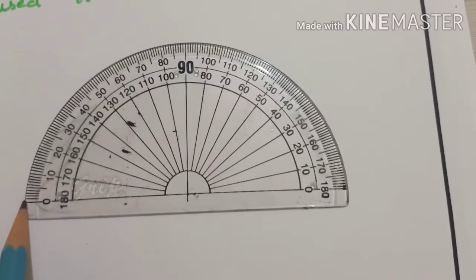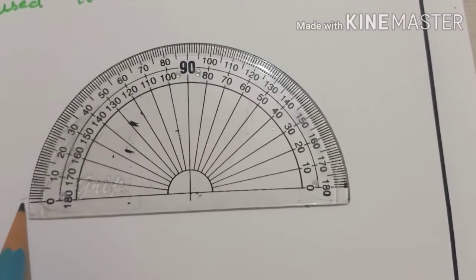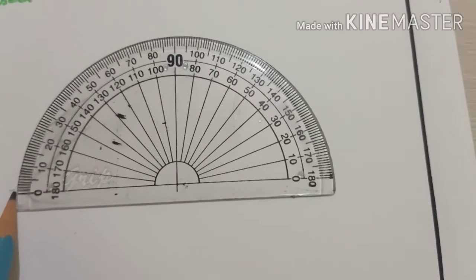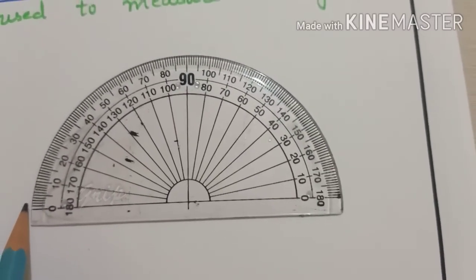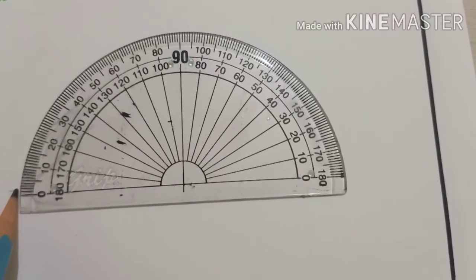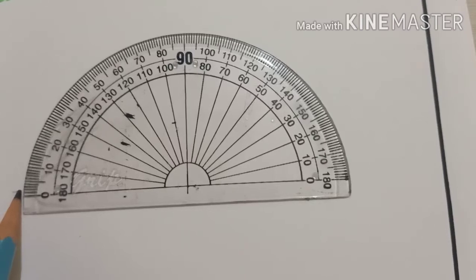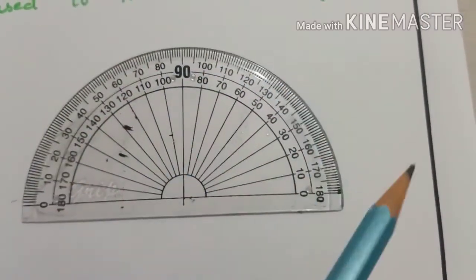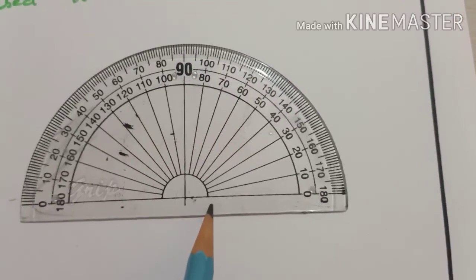Each single line is called 1 degree. Okay, each single division is called a degree. So we can measure angles from 0 degree to 180 degree using the protractor.